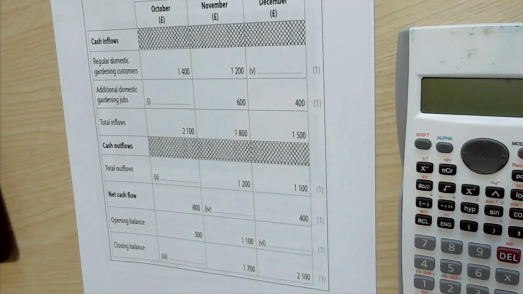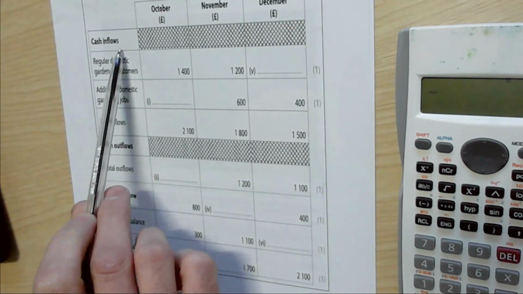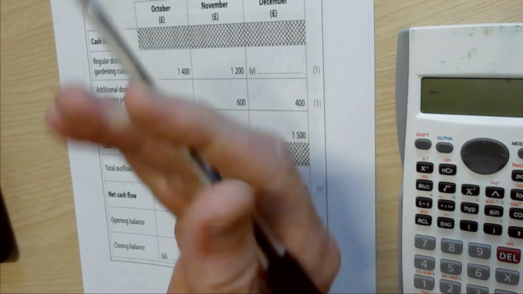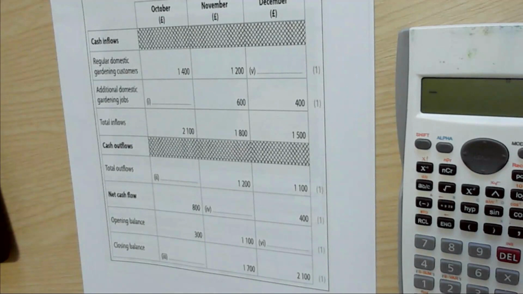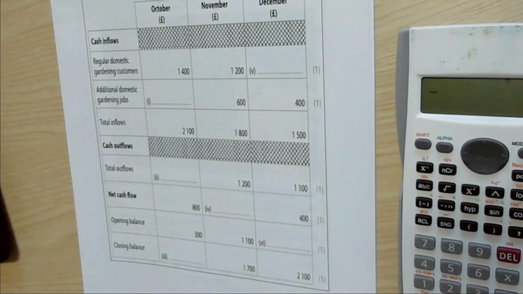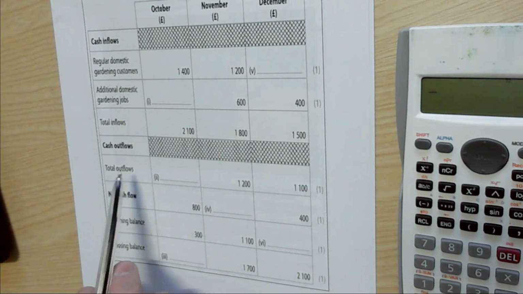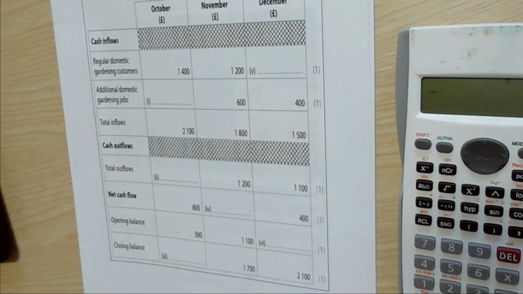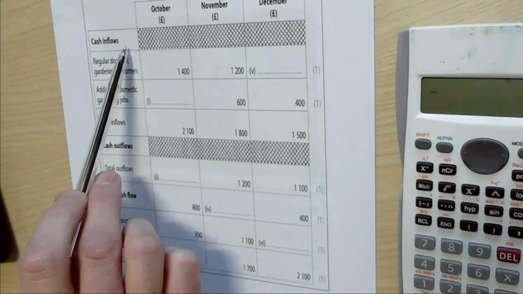So here's a couple of tips on what the different sections of a cash flow statement are. Cash inflows is basically the money that is coming into the enterprise. So when it says inflow, that is money that is generated coming into the enterprise. Cash outflows is the money going out of the enterprise. The net cash flow is the difference between your cash inflows and your cash outflows.